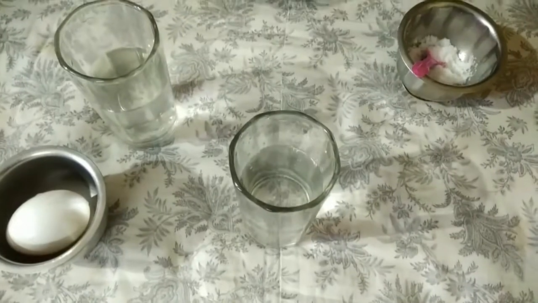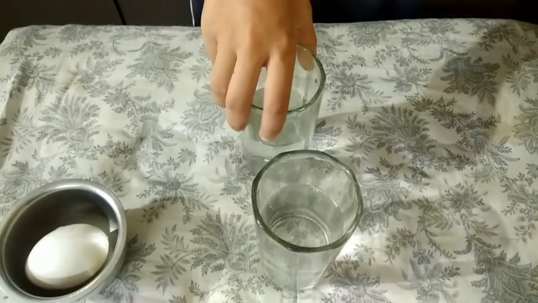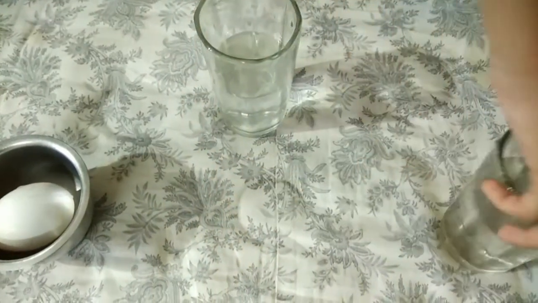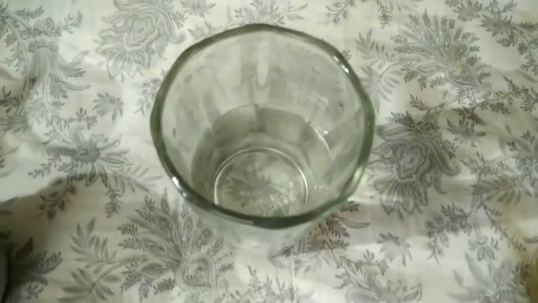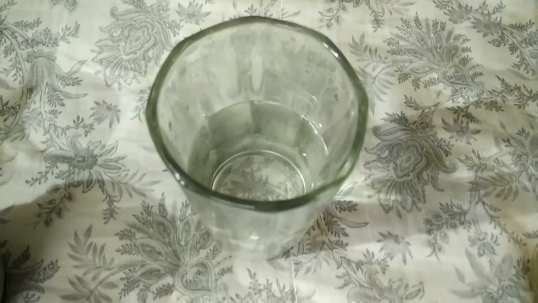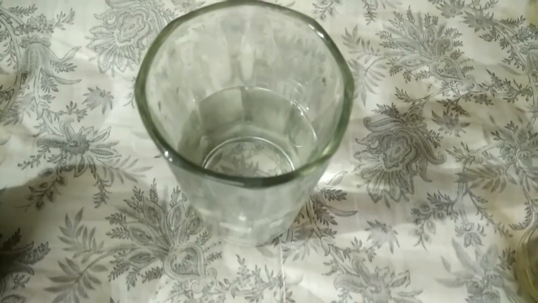Now take this salt, and we have another beaker containing water. See this one. In this, I am going to add some salt.